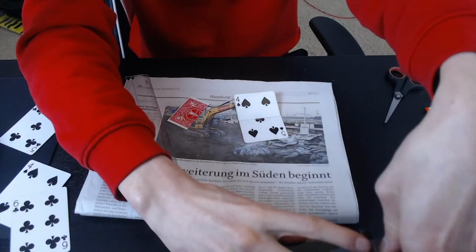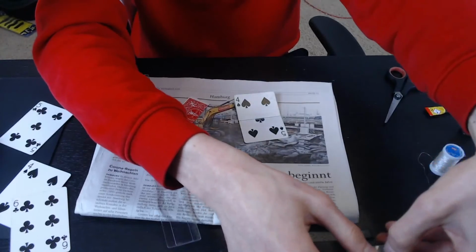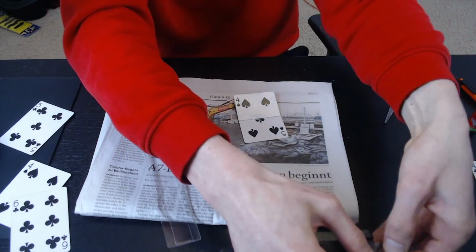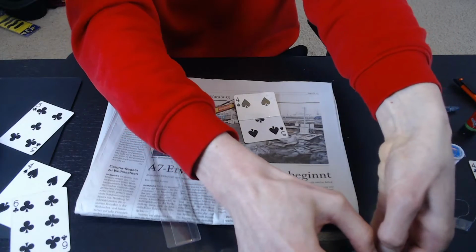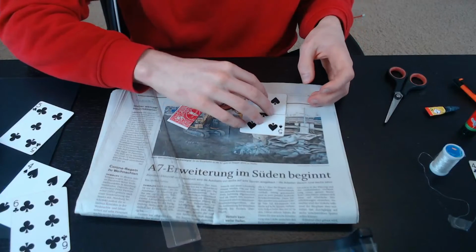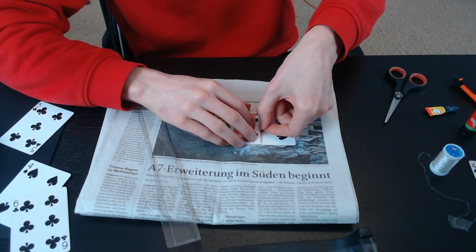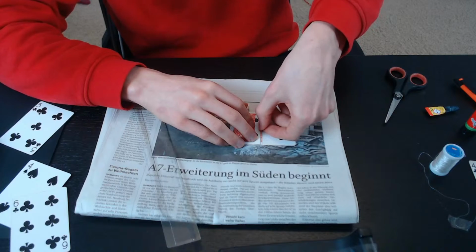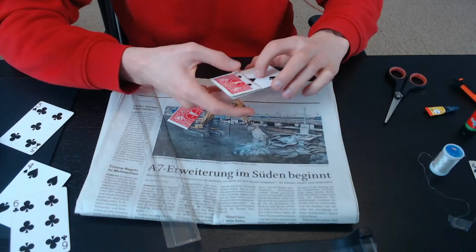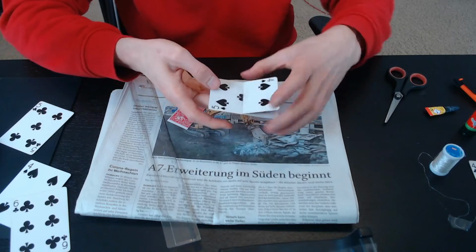Also, what we're gonna do is take a tiny little bit of tape, and also, come on. Ah, dang it. All right. Also stick that on the other side to secure this piece from sliding to the left or to the right. Like this will be a little bit more sturdy.